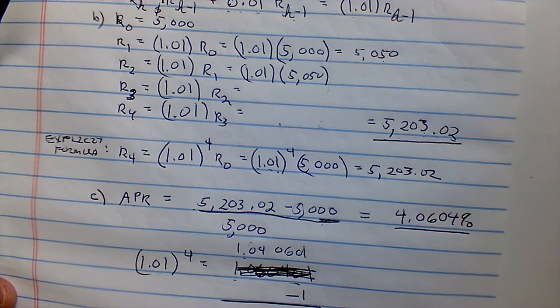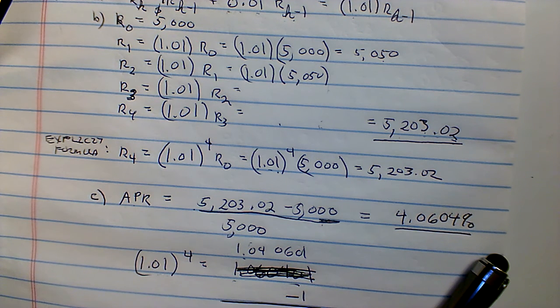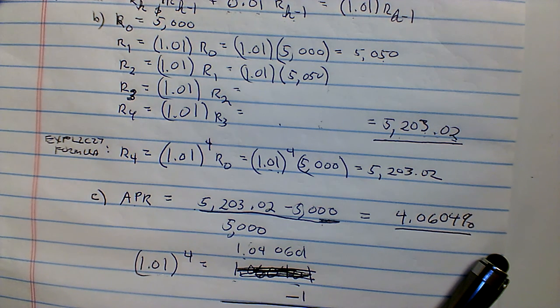That's the APR. So I kind of like to combine those. I actually like the problems for the compound interest that are in section 5.7, so we'll take a look at another one there.